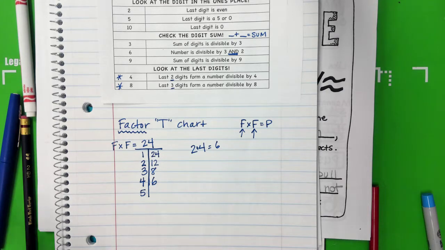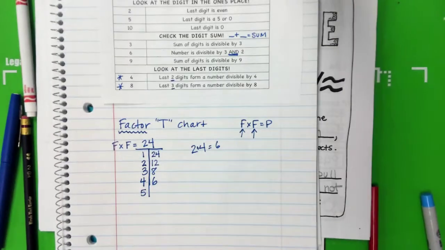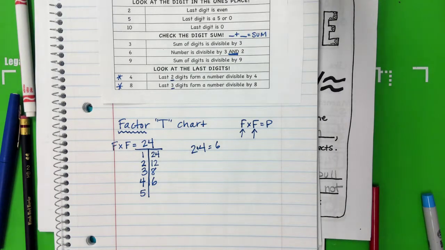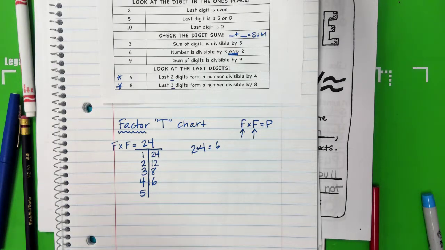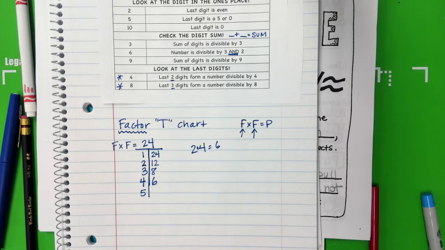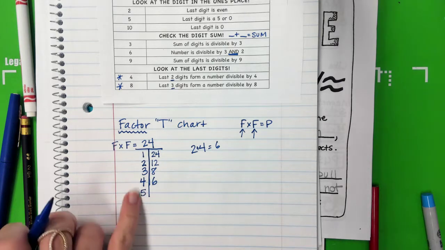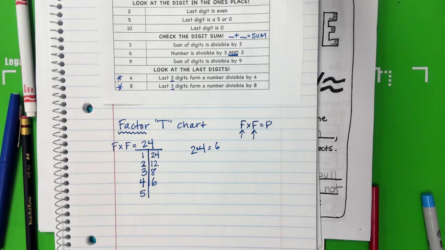No. Looking at my 5 rule, the last digit is a 5 or a 0. Is 24 divisible by 5? No. No, why not, Adriana? It ends in a 4. Great job. Okay, there's no other way to explain it. It ends in a 4, or you could say it doesn't end in a 0 or a 5. Okay, so we would just leave that blank. Or the reality is when you're doing this, you don't even have to list it. You can just not list a 5. But I'm just kind of showing you your thought process, okay?